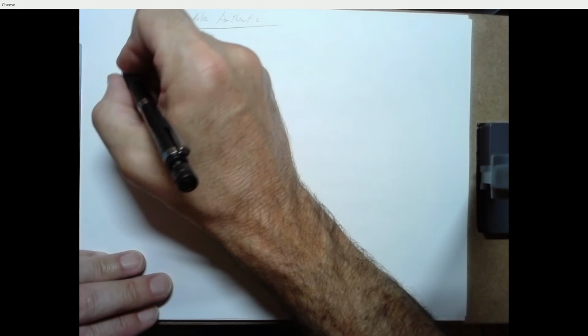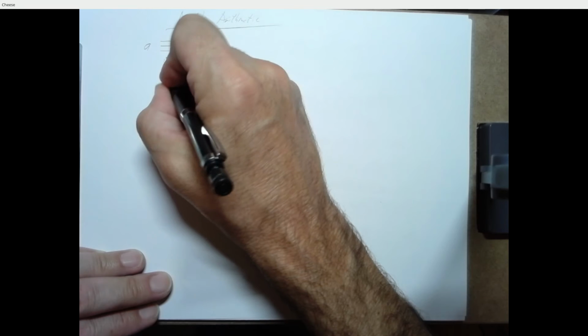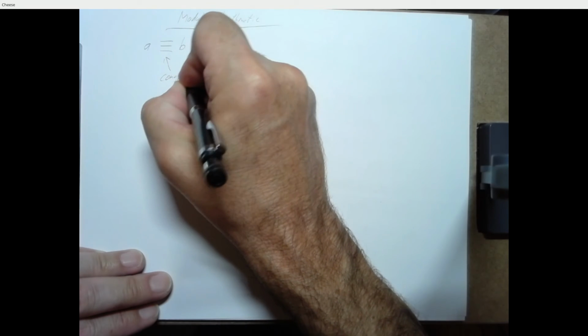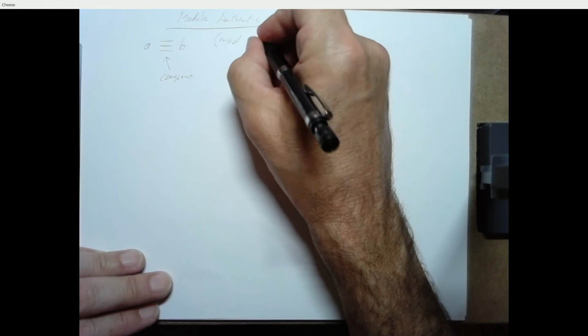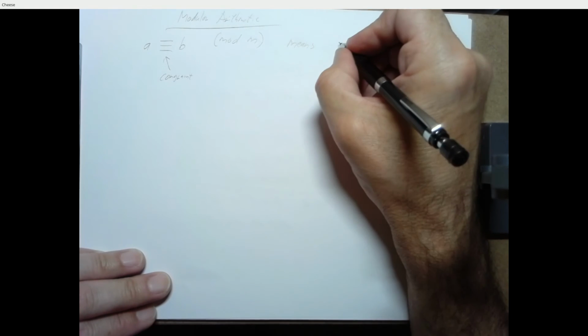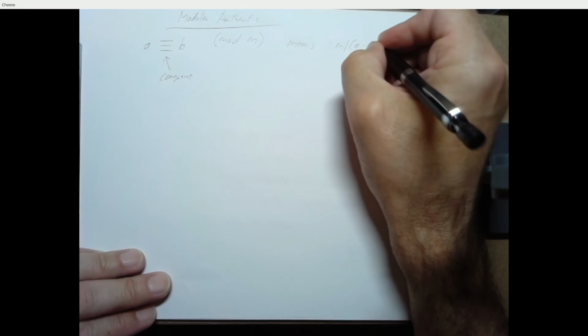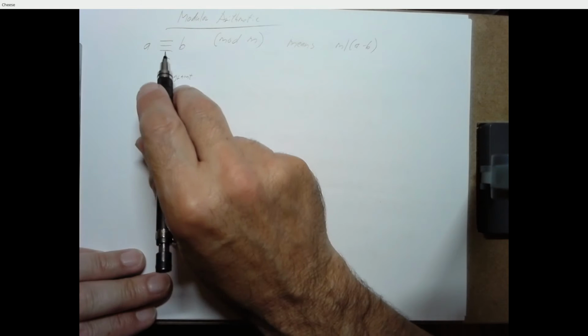So we're going to write A is congruent to B, and this is going to be what we say modulo some integer m, and this means m divides A minus B. So this is our definition of congruence.